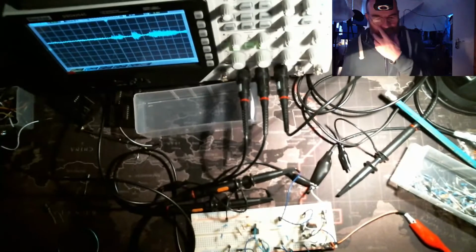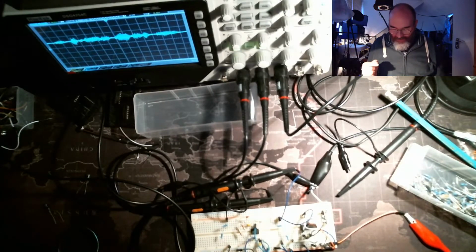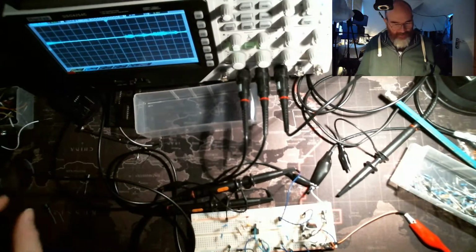So the signal is already smaller than I'd anticipated. So, okay, let's go to 100 millivolts per division, which is what I've got there. And the two are agreeing with each other. At 100 millivolts per division, we're getting a small signal coming out of the input amplifier.